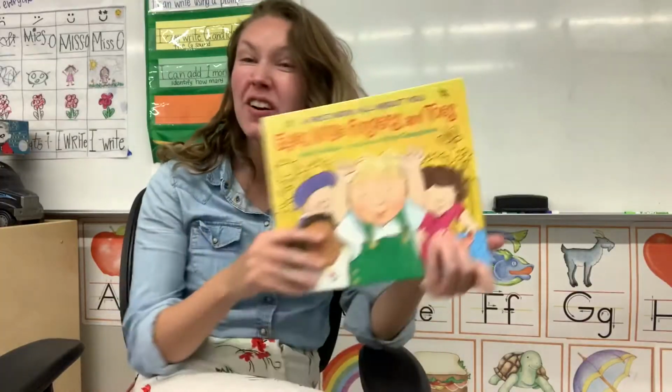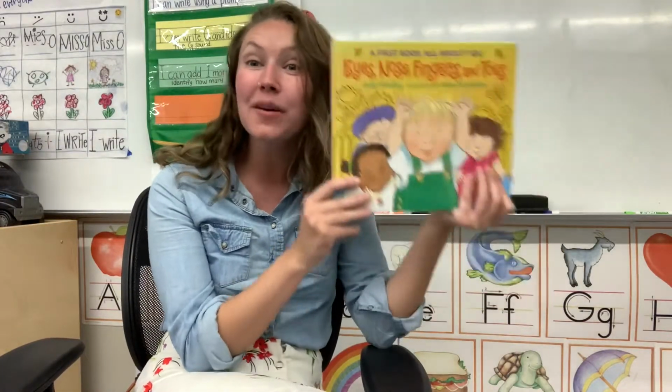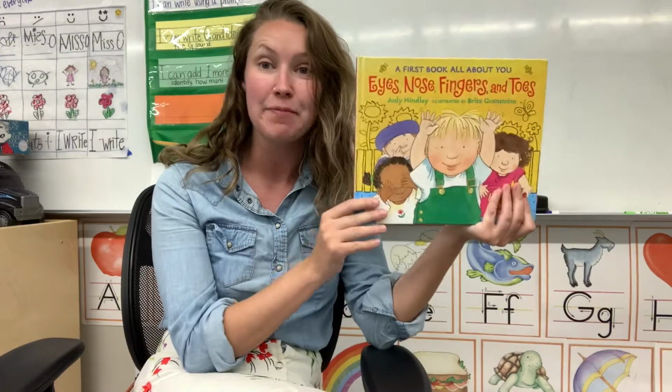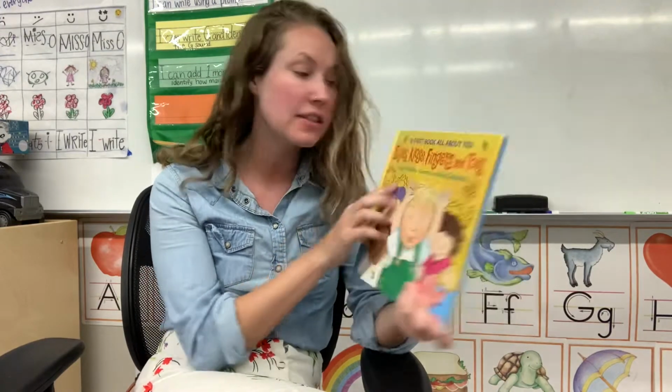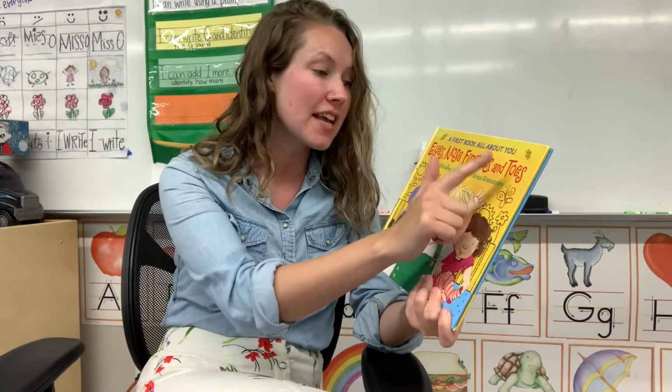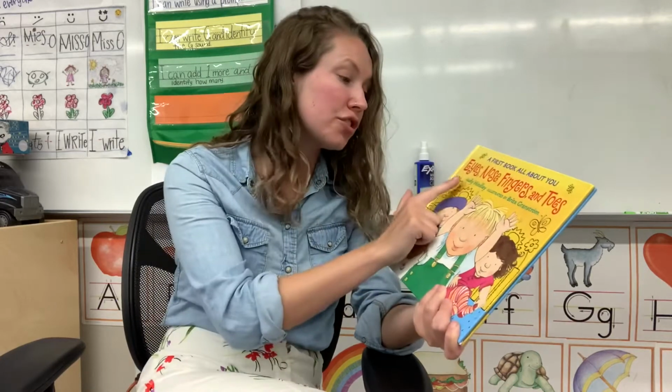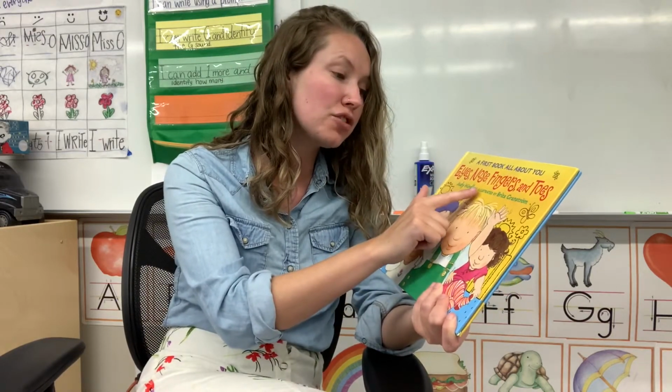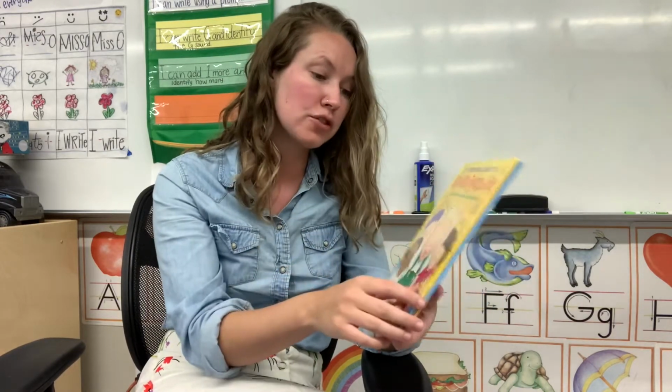Okay, today we're going to hear a story that's going to help us with our journals today. So we're going to read this story. It's called Eyes, Nose, Fingers, and Toes. And the author is Judy Hindley and the illustrator is Britta Grandstrom.